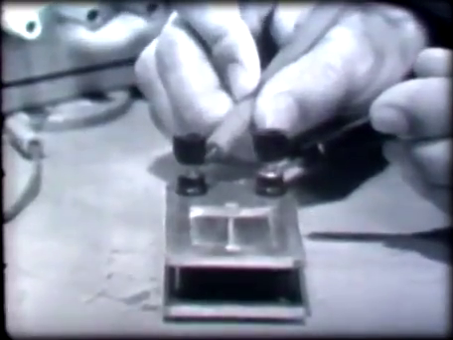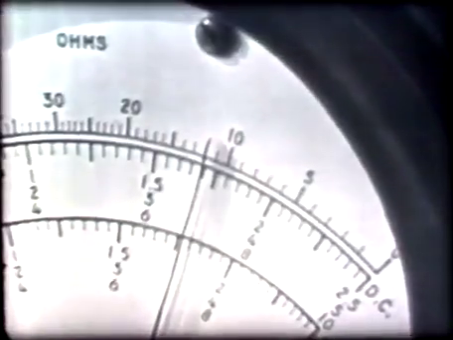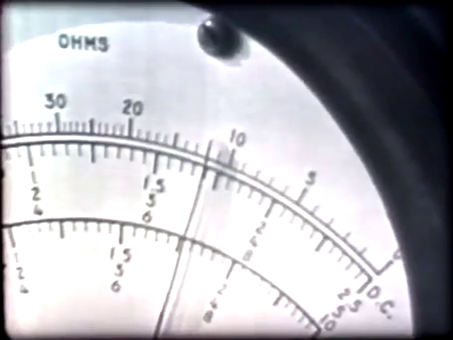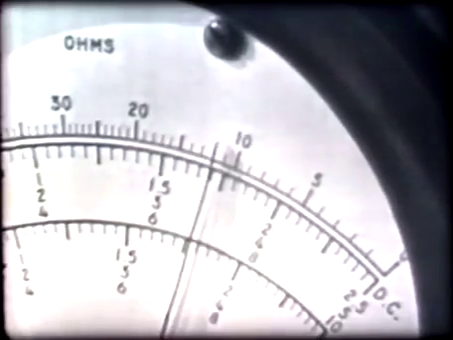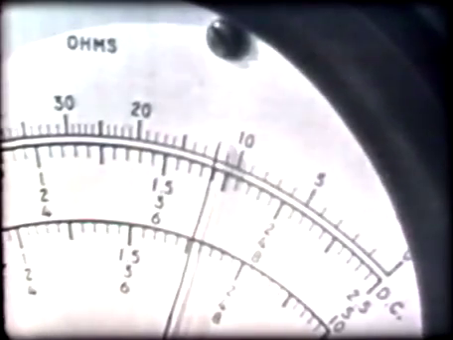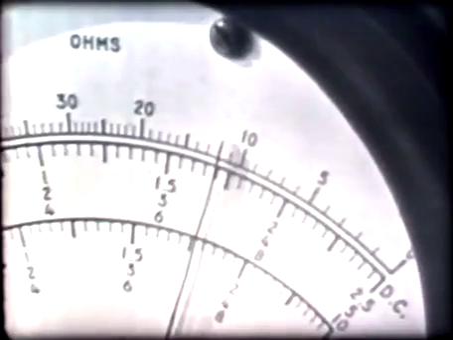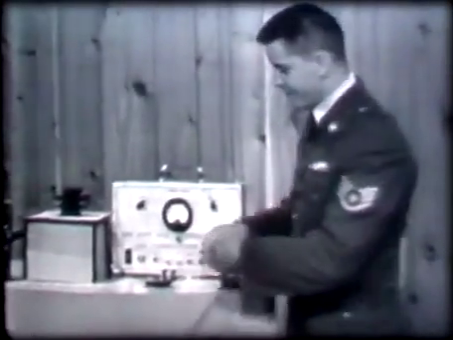We'll take a look at the meter now. We'll see that the resistance of this winding is only 12 ohms. But we've already pointed out the normal resistance of the 300 turns winding is 20 ohms. Thus, we can conclude that some of the windings or turns of this 300 turns winding must be shorted.